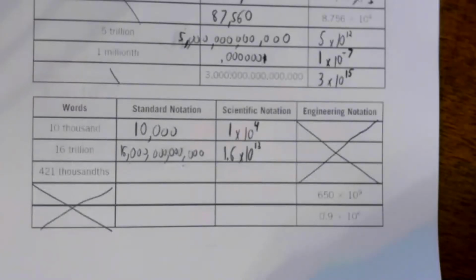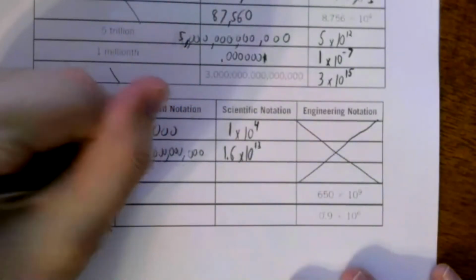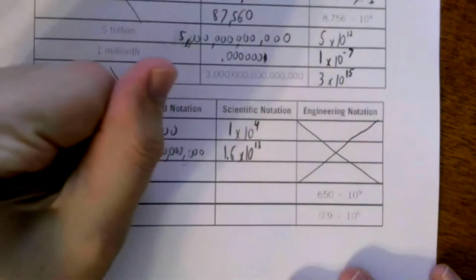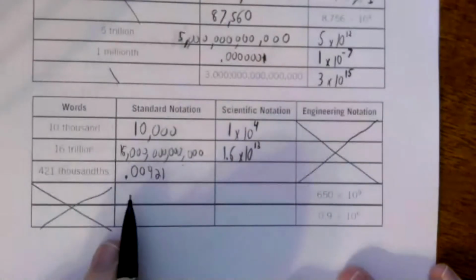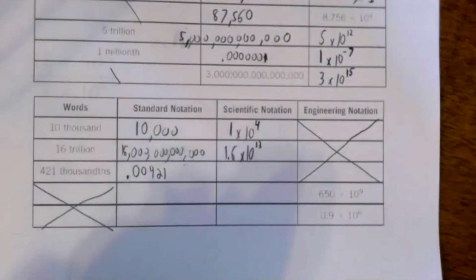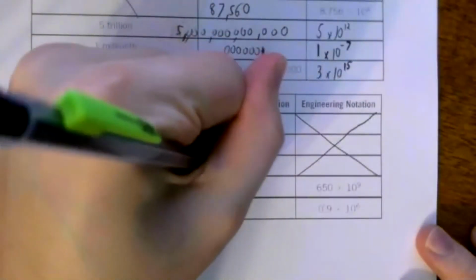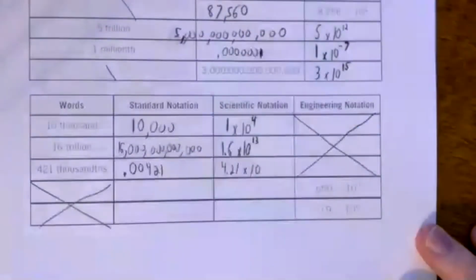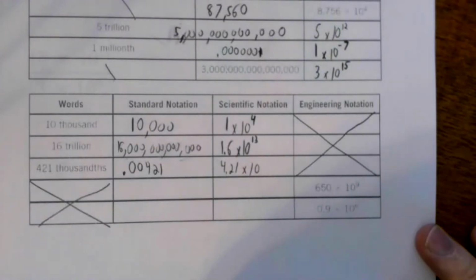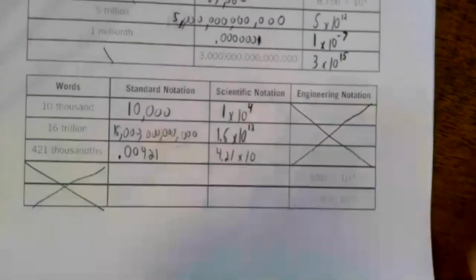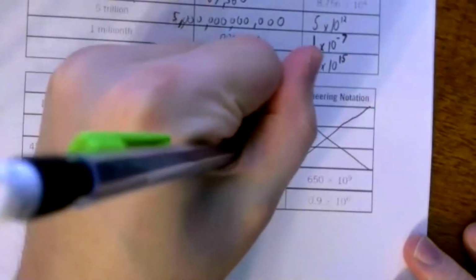421 thousandths. So that's what? That's going to be a small number. So we have 0.00421. Yep. Okay, so then we can change that into scientific notation. So it should be 4.21 times 10 to what power? -3. Yep. So we made this bigger by 3, so the exponent has to get smaller by 3.